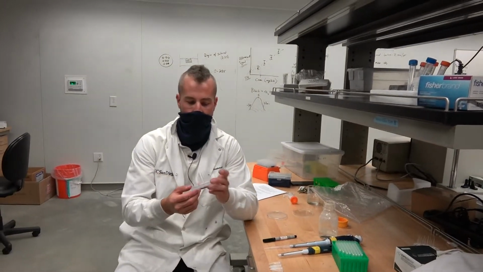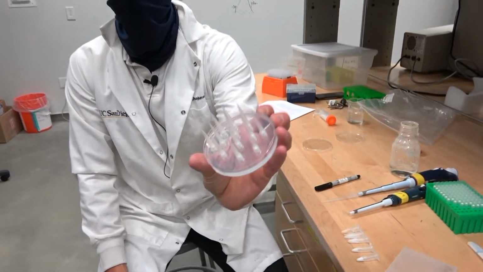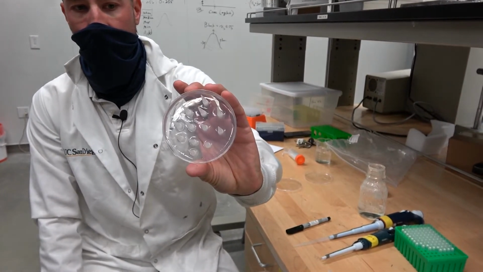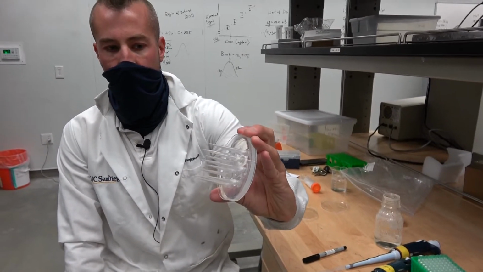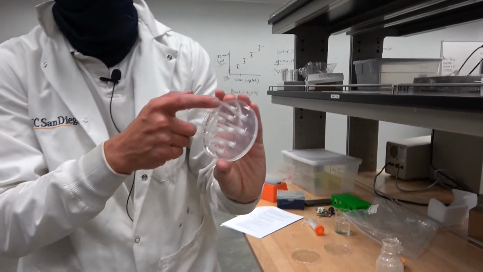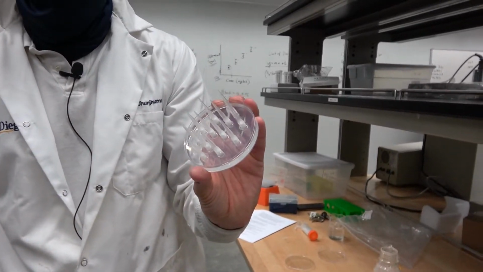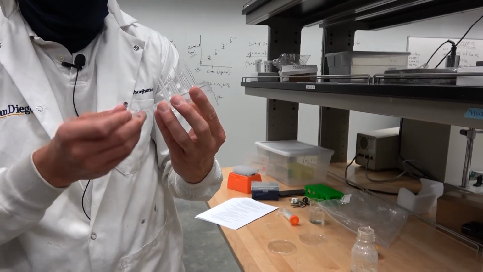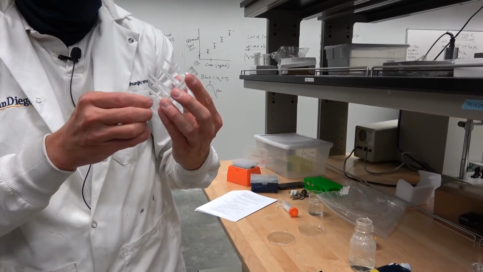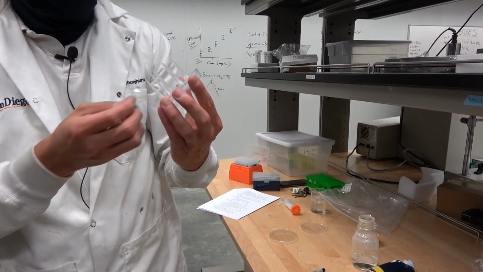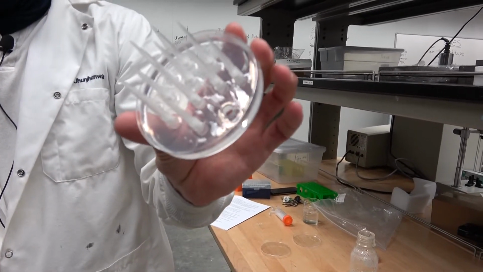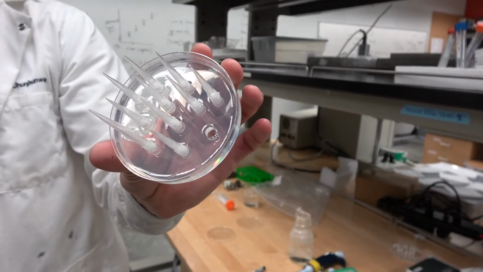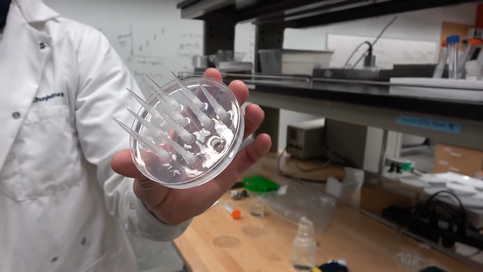So this is after the sample has now cooled, right? It's so hard and solid that it's holding these pipette tips in vertically. I don't know how well you can appreciate it, but it kind of feels like a gummy bear. And so what happens when I remove that pipette tip is I'm left with a little hole. And that's where my sample's going to go.